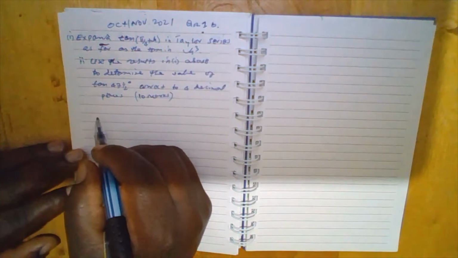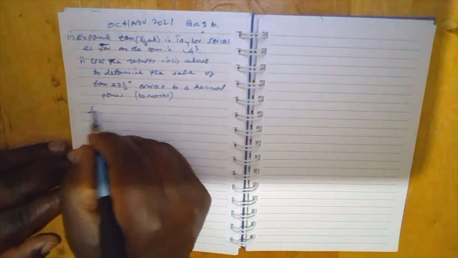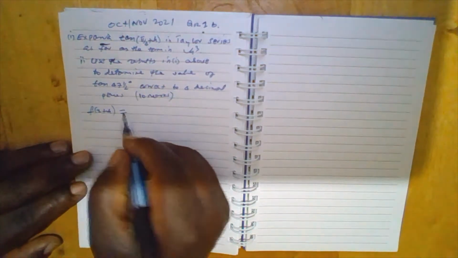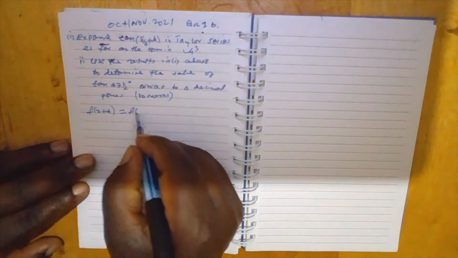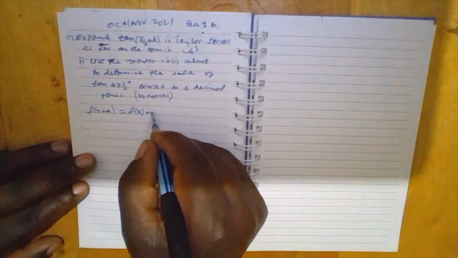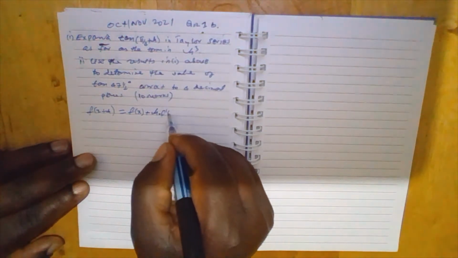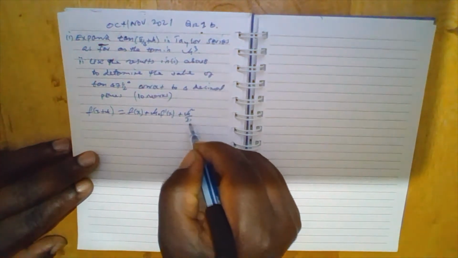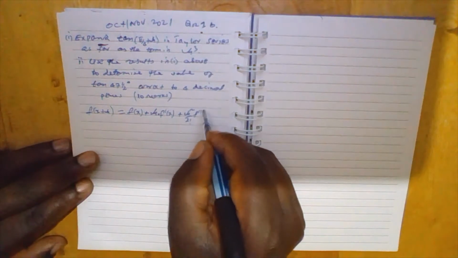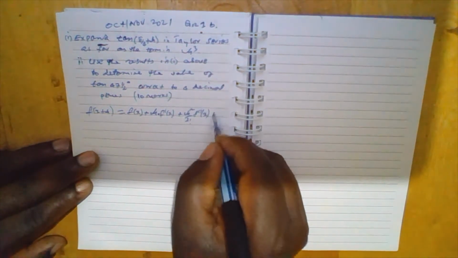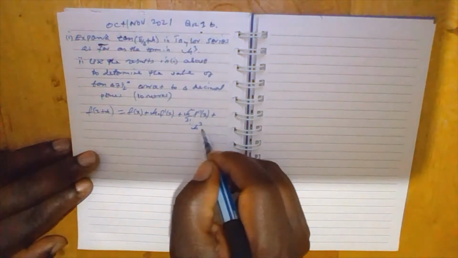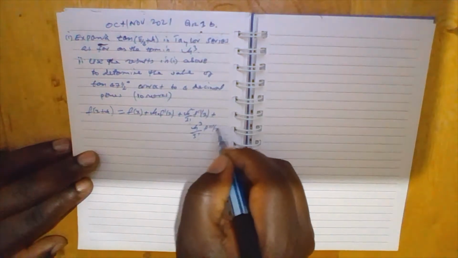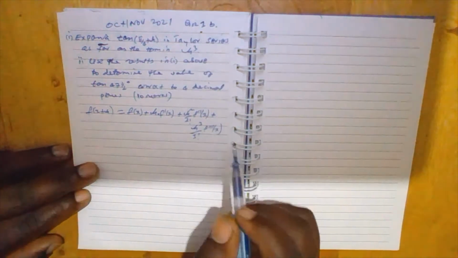Now first of all, we need to study the Taylor series. f of x plus h is given by f of x plus h times f prime of x, plus h squared over 2 factorial f double prime, plus h cubed over 3 factorial f triple prime, and it continues like that.